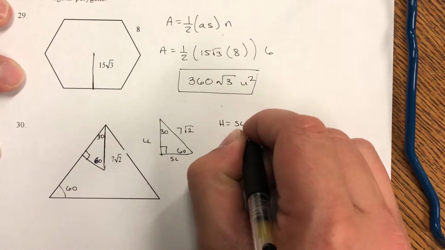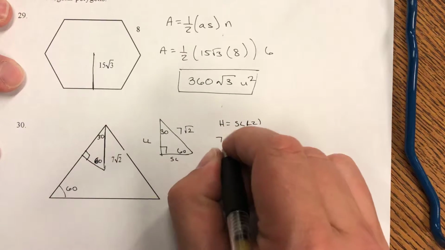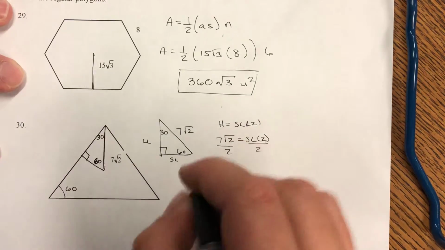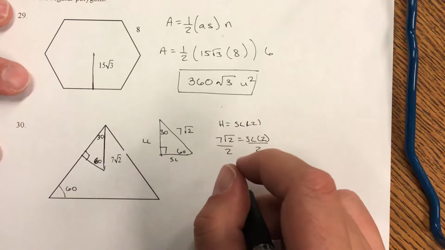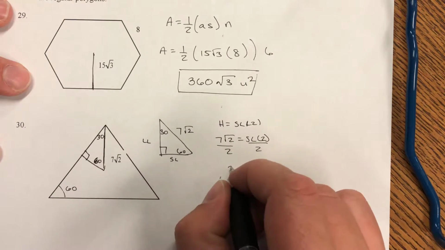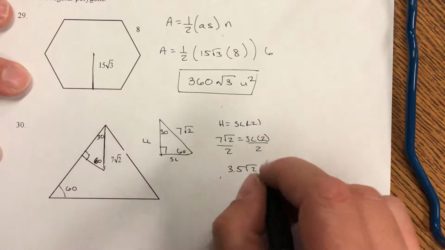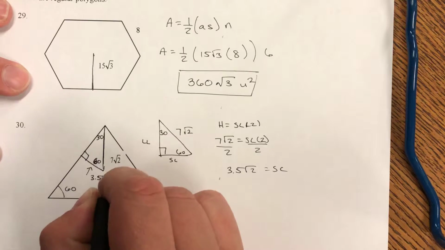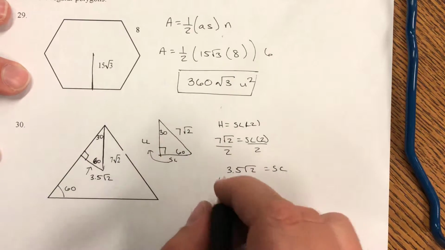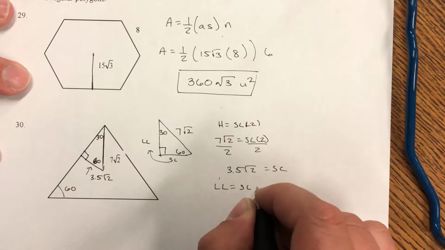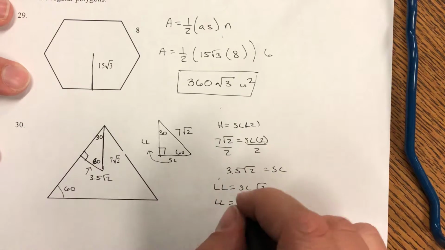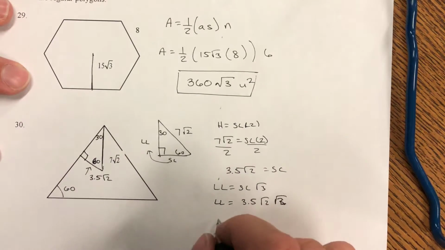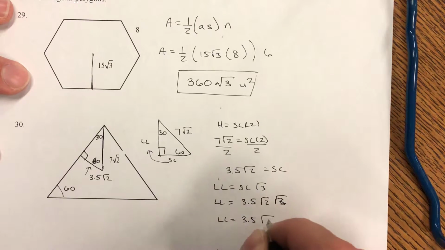Hypotenuse equals short leg times 2. So the hypotenuse is 7 square root of 2, equal to the short leg times 2. If I divide by 2, that means my short leg, which is also my apothem in this problem, is 3.5 radical 2. So this right here, which is my apothem, is 3.5 radical 2. To get to my long leg, long leg is equal to short leg times radical 3. My short leg is 3.5 radical 2 times radical 3. So long leg is equal to 3.5 square root of 6.